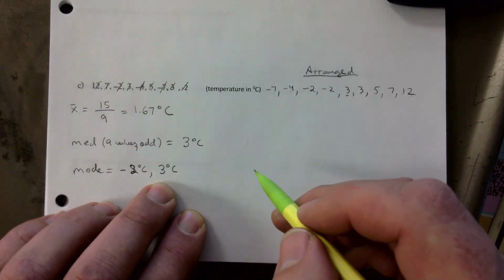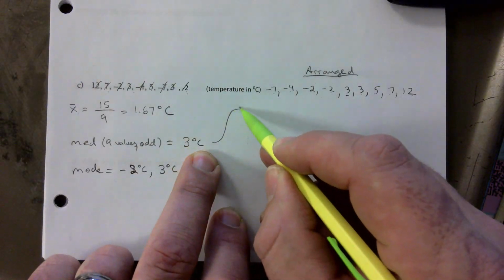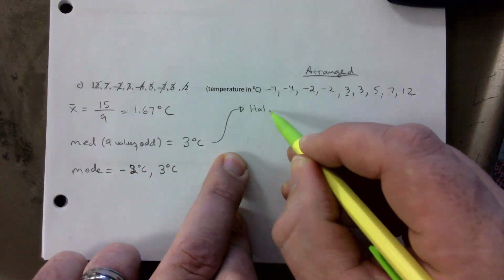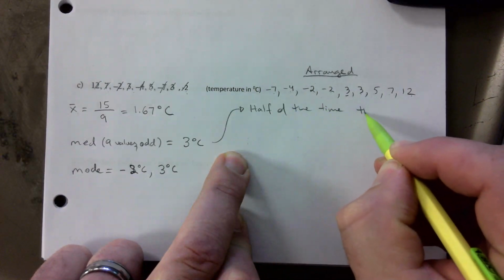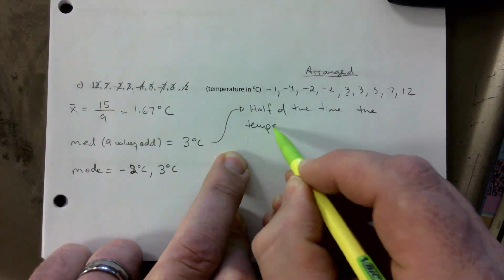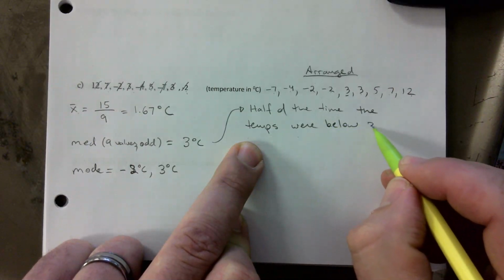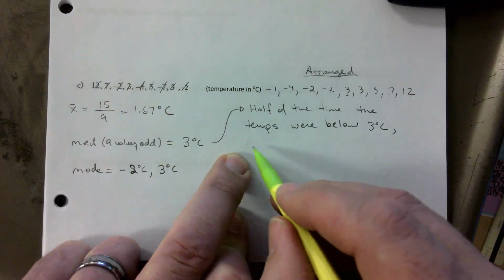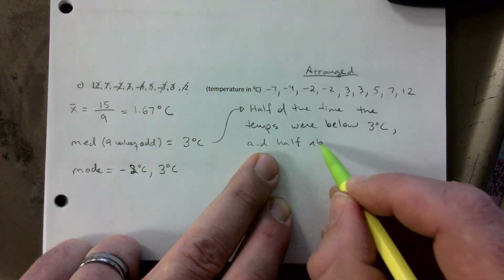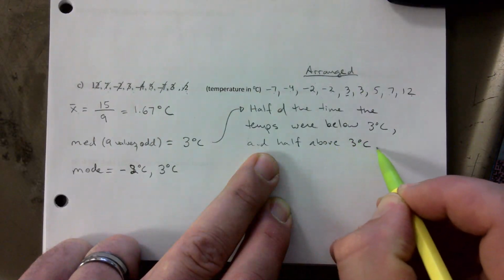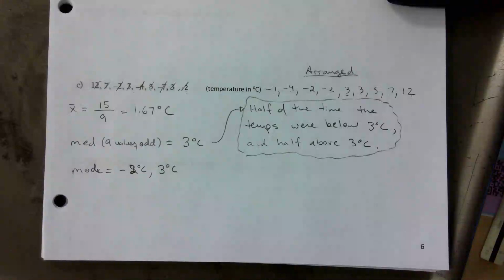And I want to add something. In general, median, if I ask you, it means that half of the time the temps were below 3 degrees Celsius, and half of the time above 3 degrees Celsius. That's what that means. That's what the median is best known for.